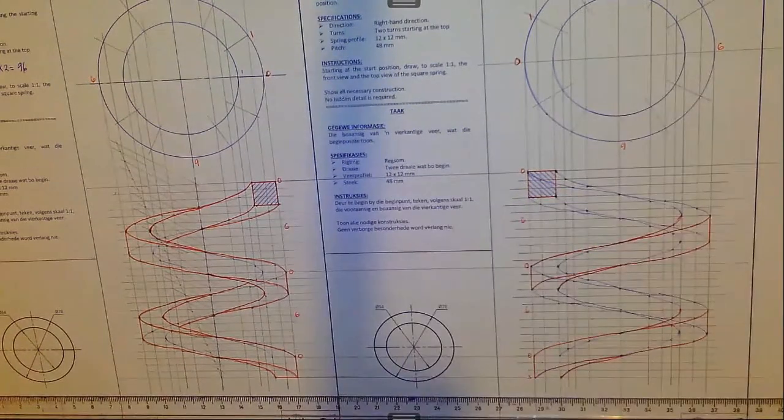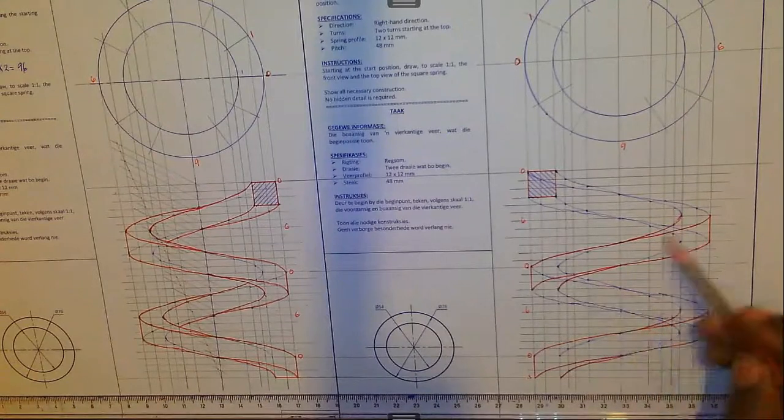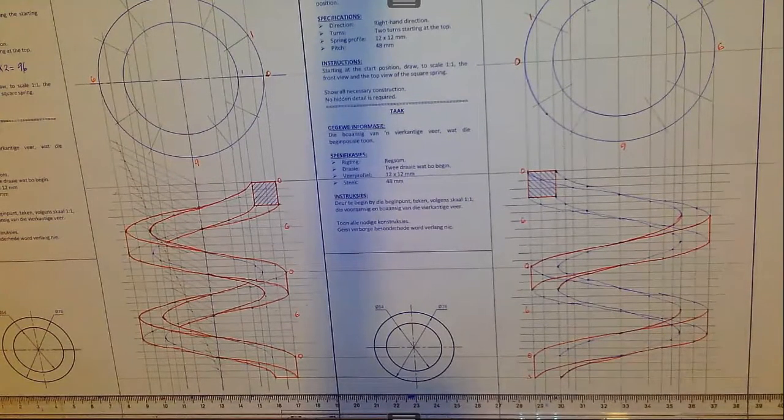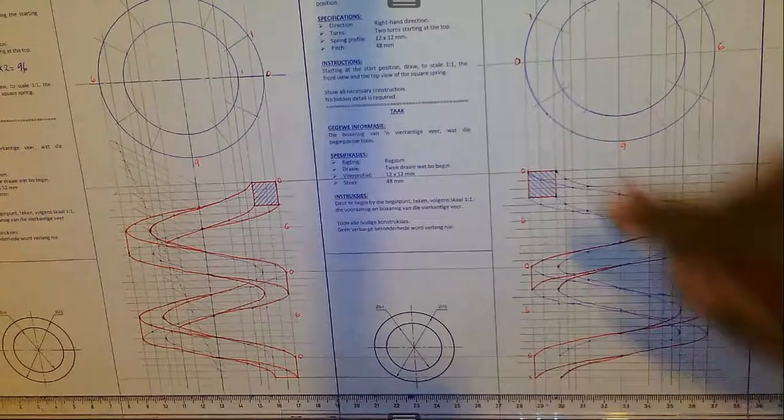Like that. Okay. Now, I've got the big helix going to the right, and the small one as well. The next thing now is to outline the small one, which is now going to the left. Okay, let me start with this one.